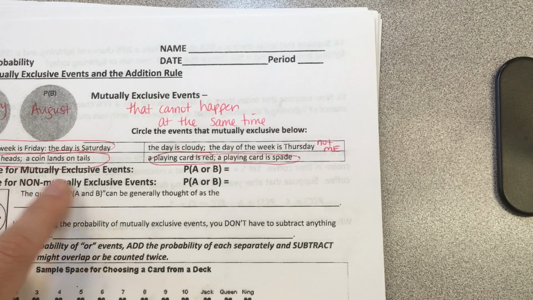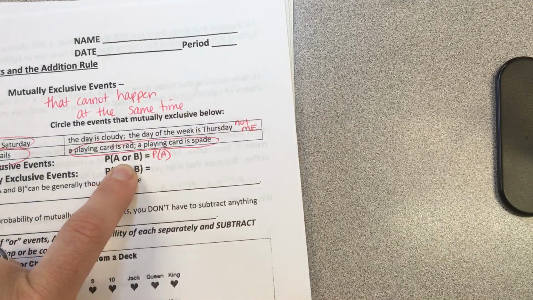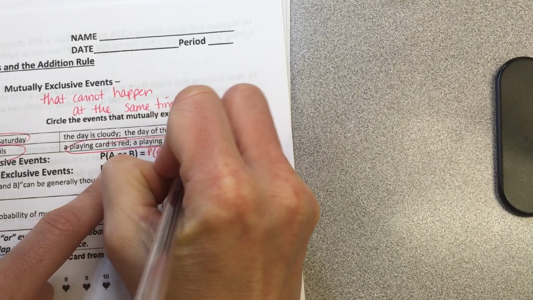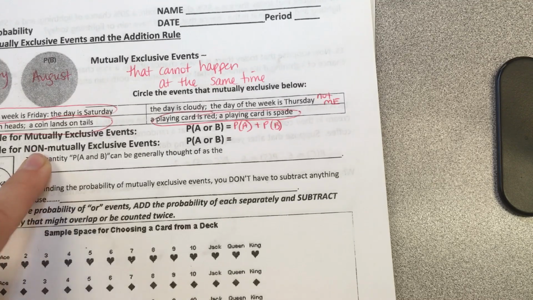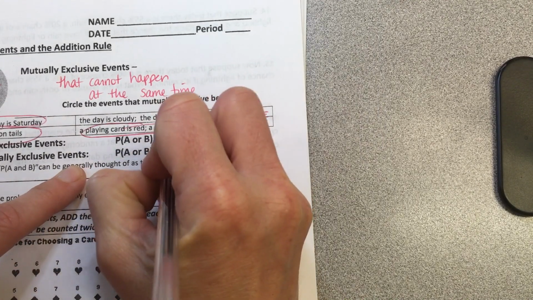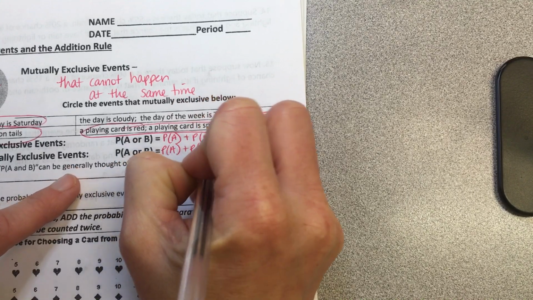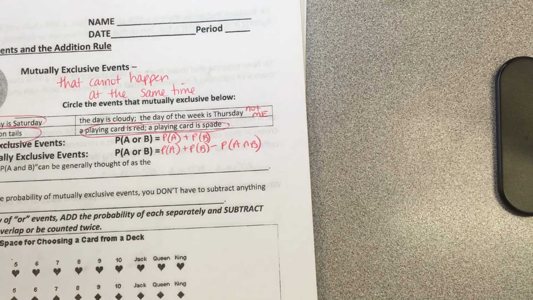So for mutually exclusive events, for or, you're adding the probability of A plus the probability of B. So or means to add. If they are not mutually exclusive, then it's the probability of A plus the probability of B minus the probability of A and B.